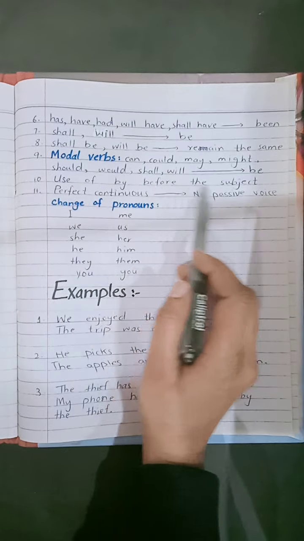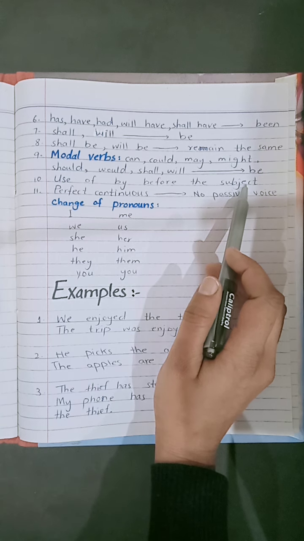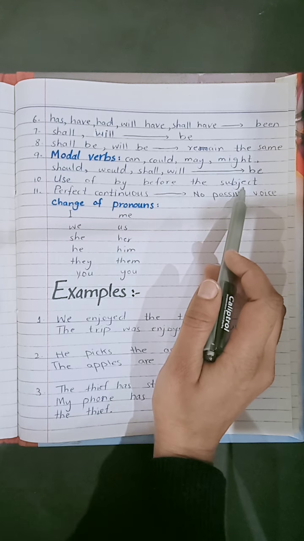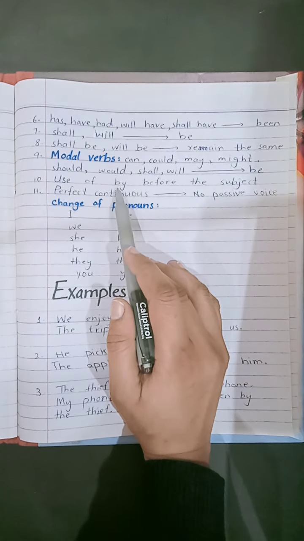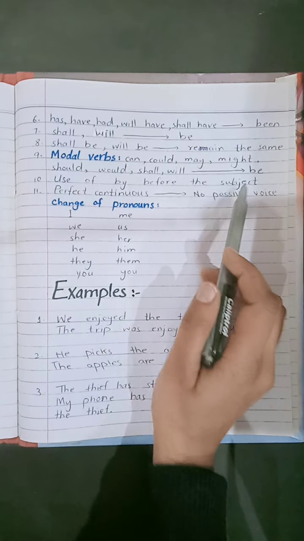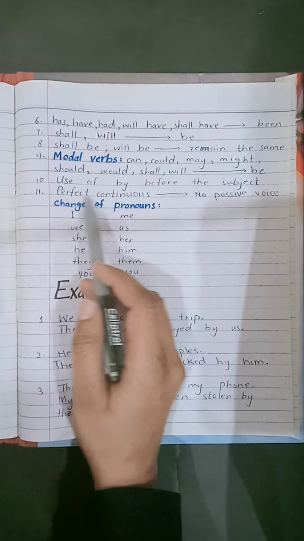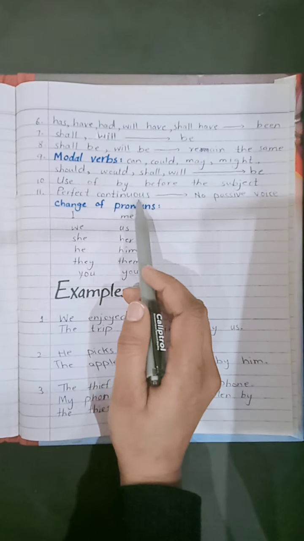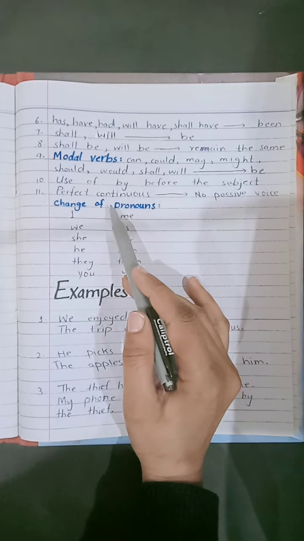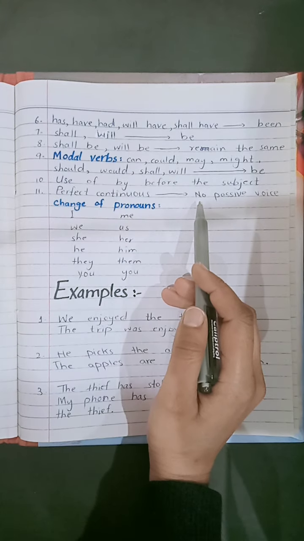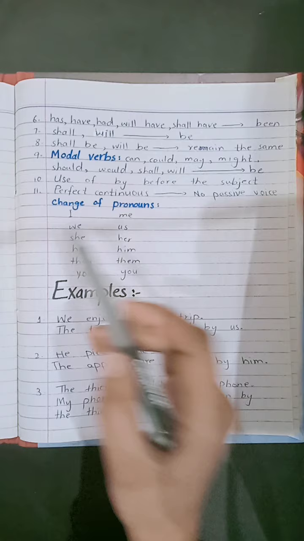Use of by before the subject. When we change an active voice into passive voice, we have to use by before the subject. Perfect continuous. Remember this. Perfect continuous can't be changed into passive voice.